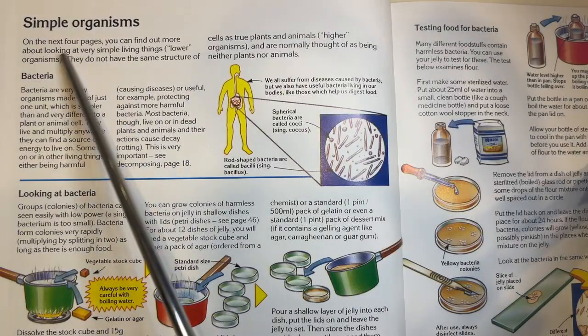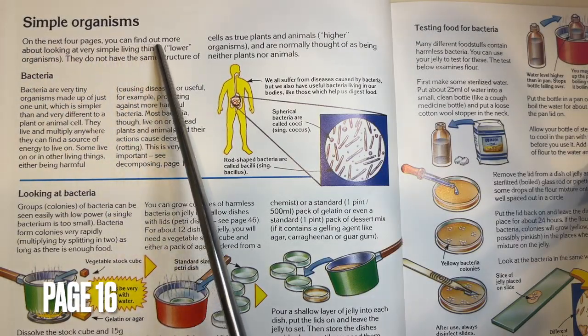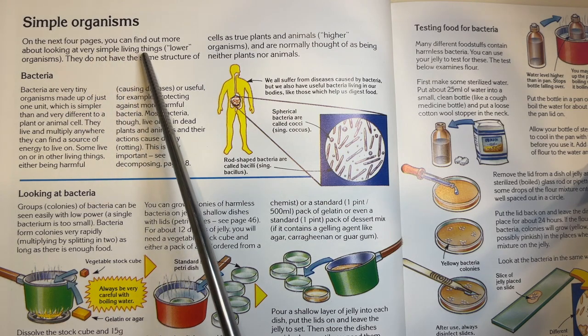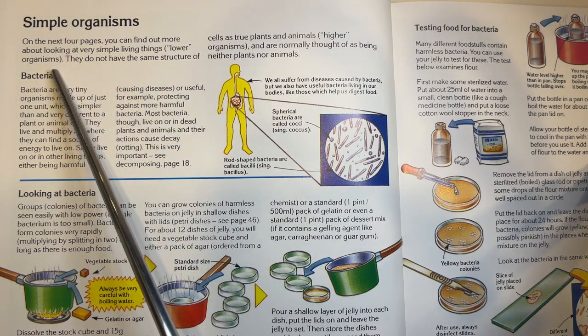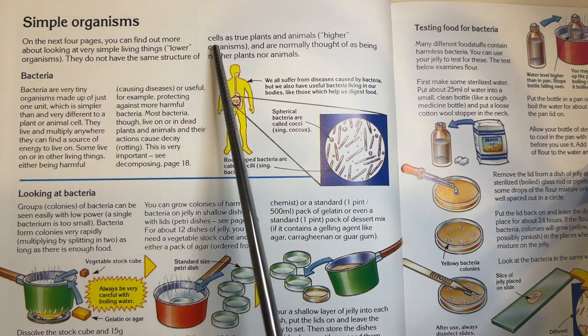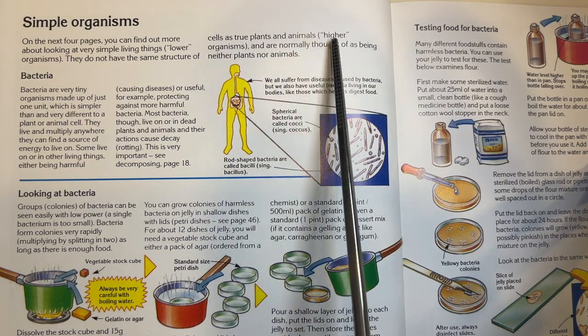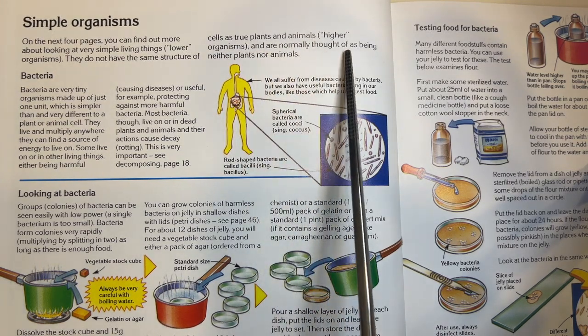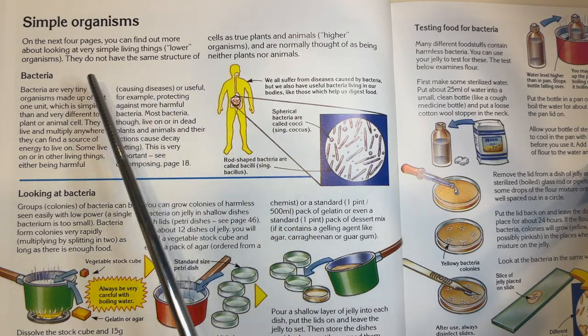Simple organisms. On the next 4 pages, you can find out more about looking at very simple living things, lower organisms. They do not have the same structure of cells as true plants and animals, higher organisms, and are normally thought of as being neither plants nor animals.